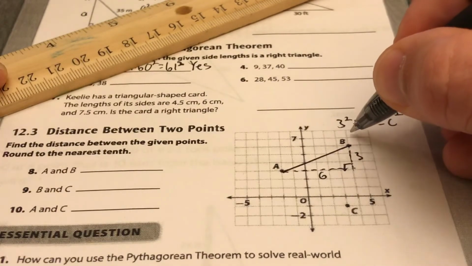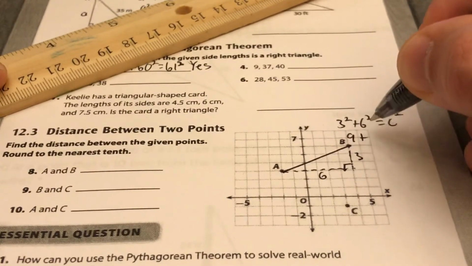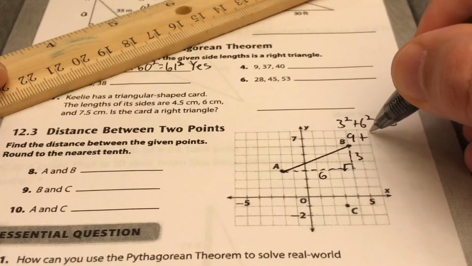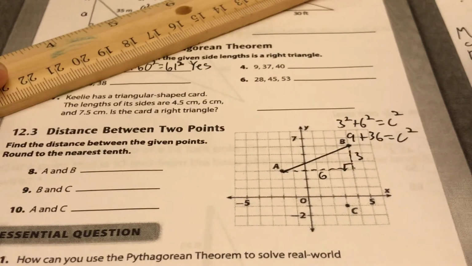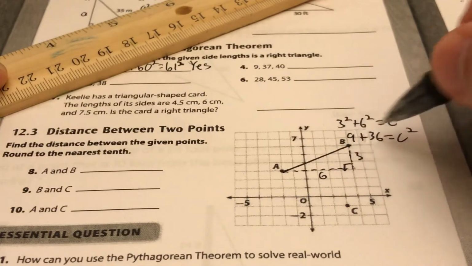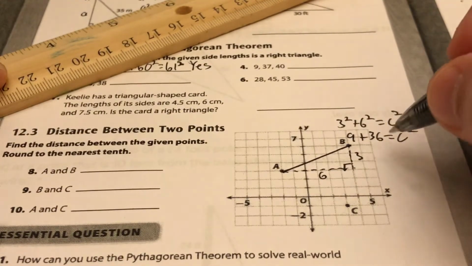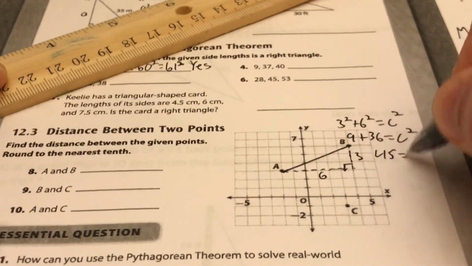So 3 squared is 9, because 3 times 3 is 9. 6 squared is 36, would be equal to c squared. I can go ahead and add 9 plus 36, and that gives me 45.